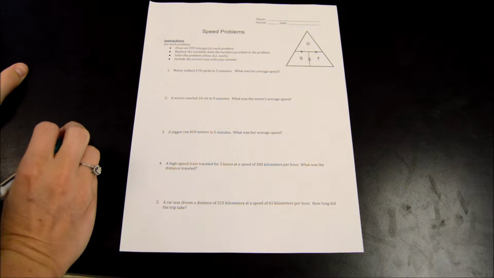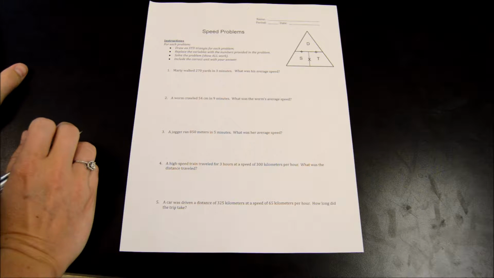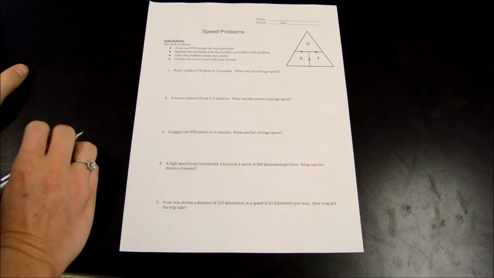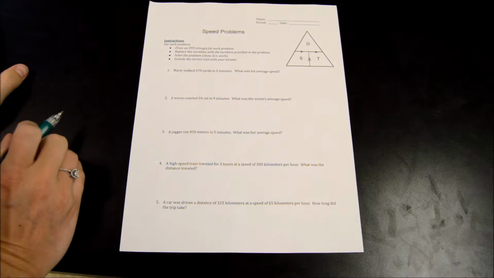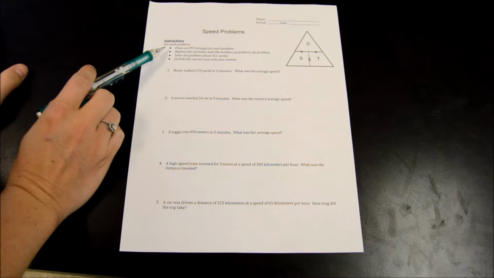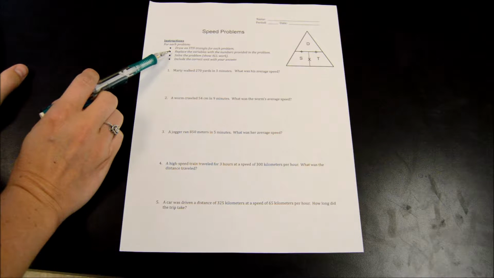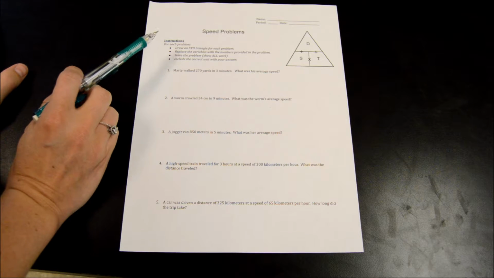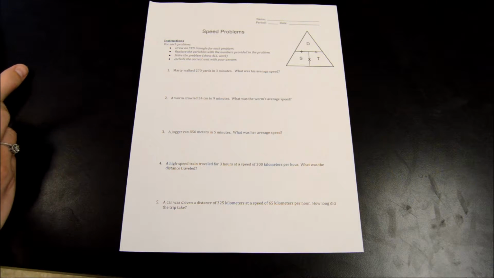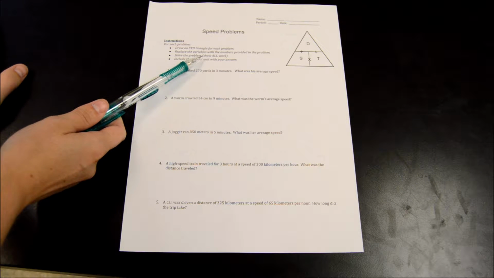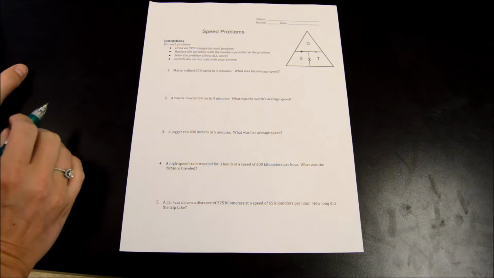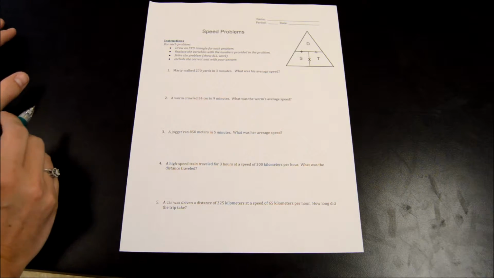Now that we've shown you how to use your STD triangle, you're going to do some practice problems using it to solve for the missing variable. So your instructions for this assignment are to draw an STD triangle for each problem. You're going to replace the variables with the numbers provided in the problem. So for example, two of the variables in your triangle will be given to you, and you have to solve for the third one. Make sure you show all of your work and then include your correct unit with your answer. All right, so I'm going to help you set up problem number 1.